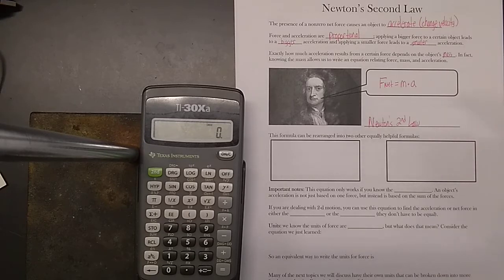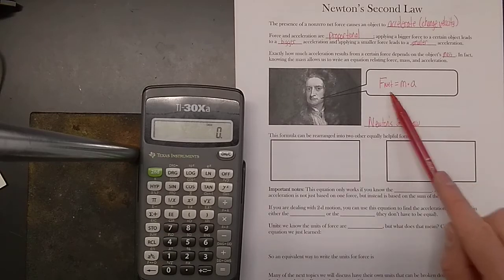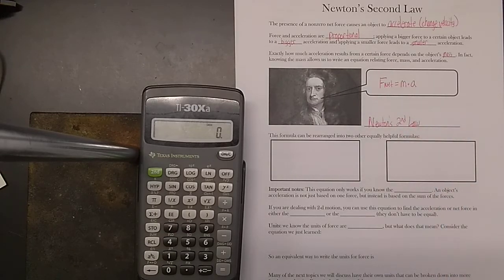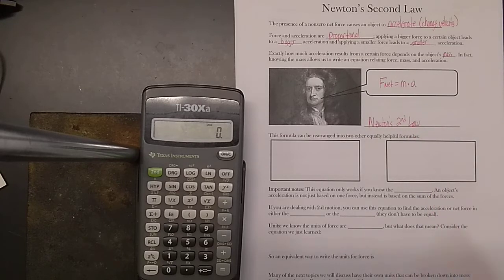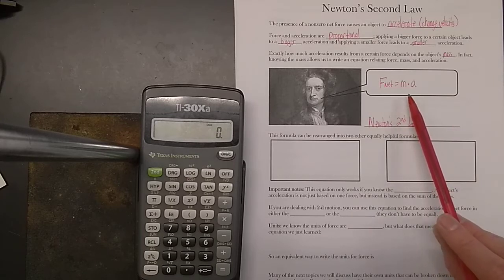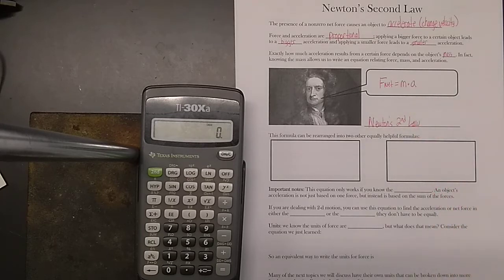It doesn't matter what the mass is. If the net force is zero, the mass could be 100 trillion kilograms. The acceleration is zero. If the net force is non-zero, we know that m is non-zero, so a must also be non-zero. So the presence of a net force will cause a non-zero acceleration, which means that the velocity will change. Or if you want to think of it this way, it means the motion will change. That's why it relates back to Newton's first law.